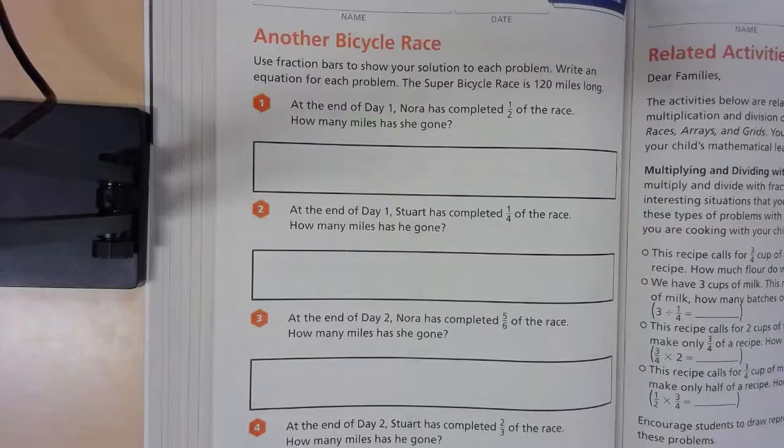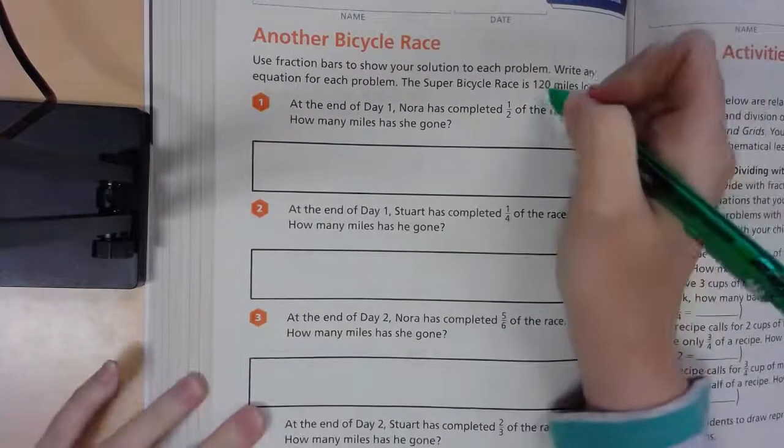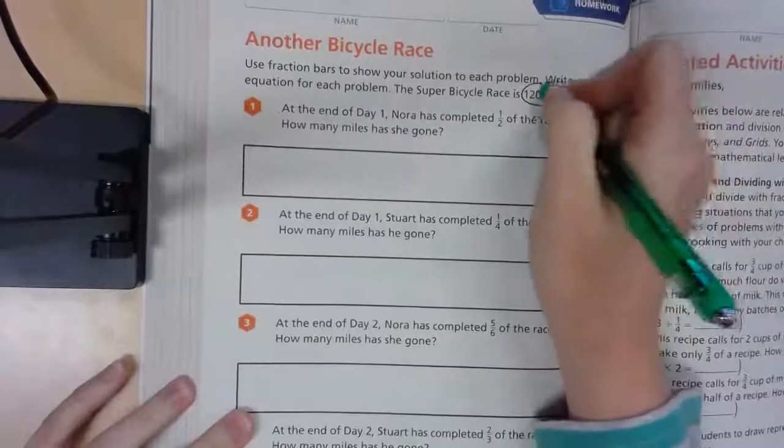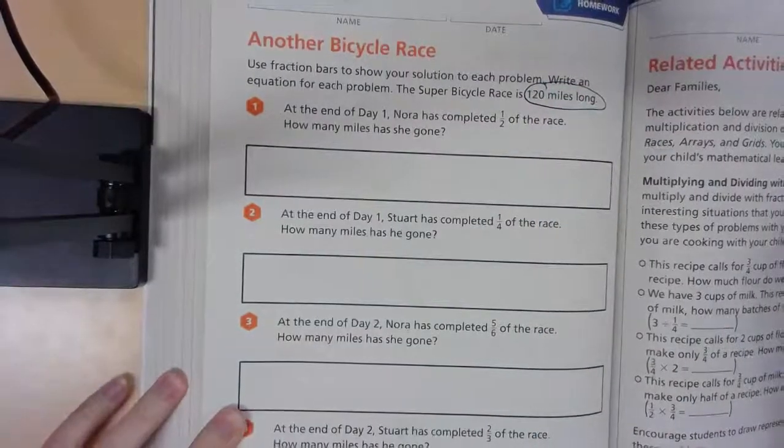The super bicycle race is 120 miles long. And remember, I don't have you drawing pictures or anything like that on Canvas. You're just entering the answer. But it's a good idea to try to use the bar if that helps you. If you find the bar is more confusing and the picture is more confusing to you, then don't use the picture. I'm not making you do that. So let's take a look at number 1. Keeping in mind that the directions say that the whole race is 120 miles long.